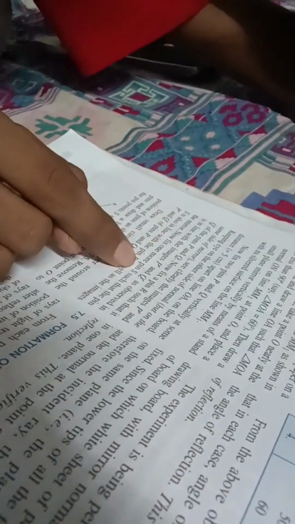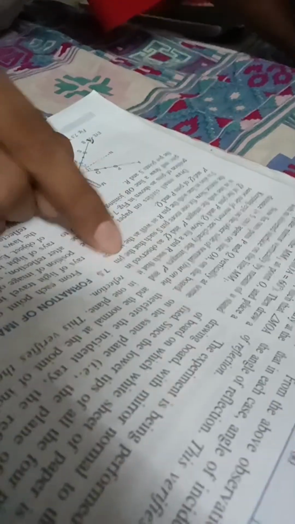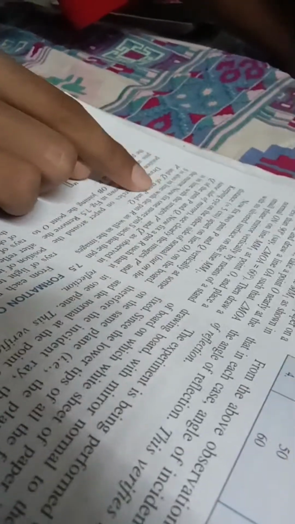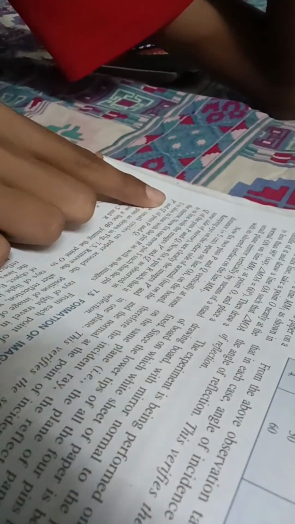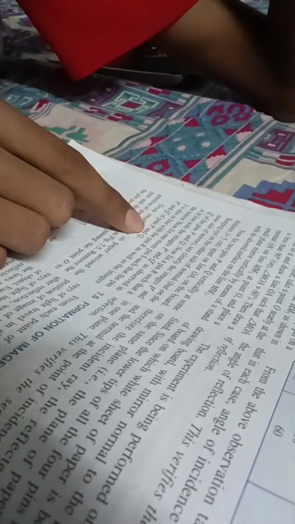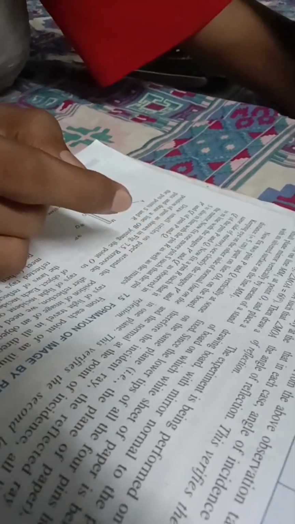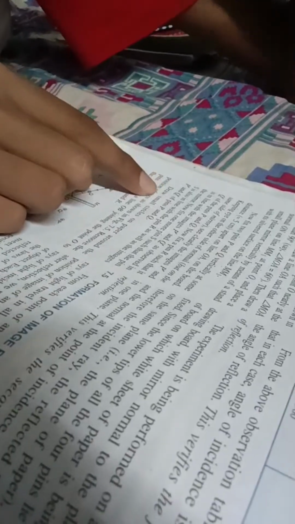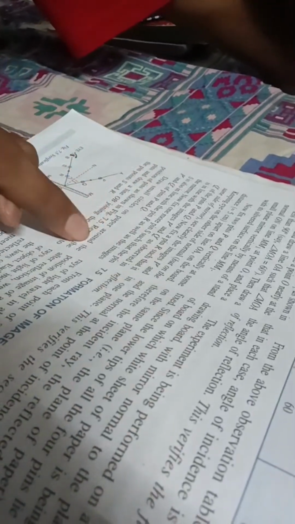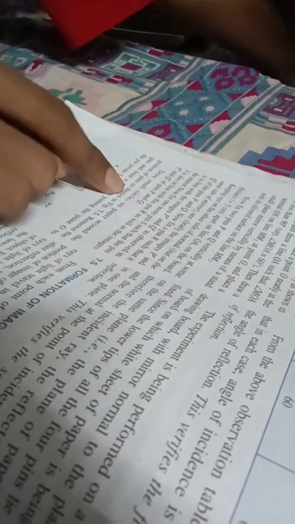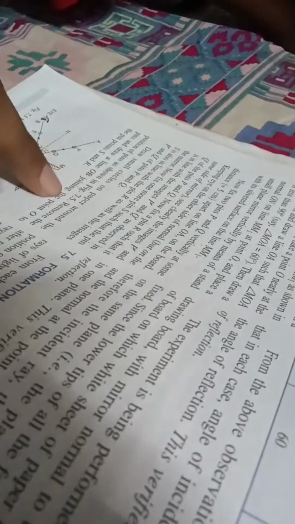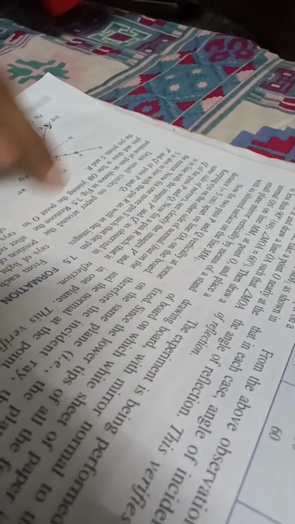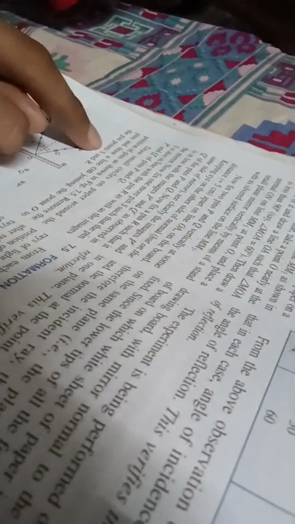Now fix one more pin S such that the pin S is also in line with the pin R as well as the images P and Q of pins P and Q. Draw small circles on paper around the position of pins as shown in figure 7.5. Remove the pins and draw a line OB joining the point O to the pin points S and R.